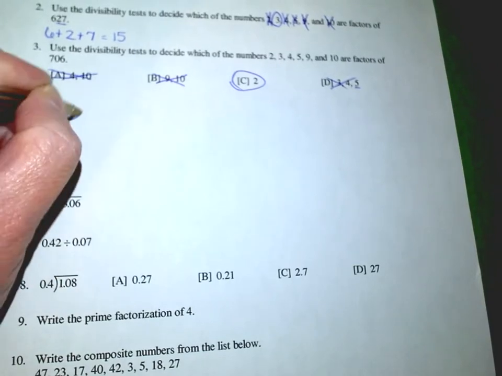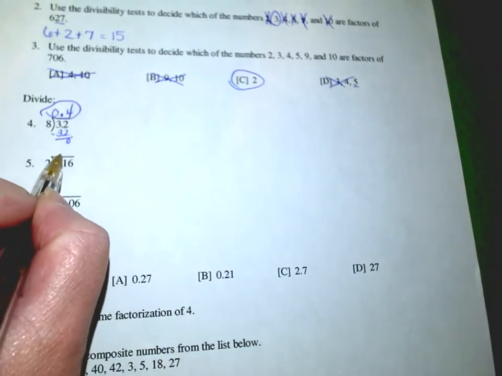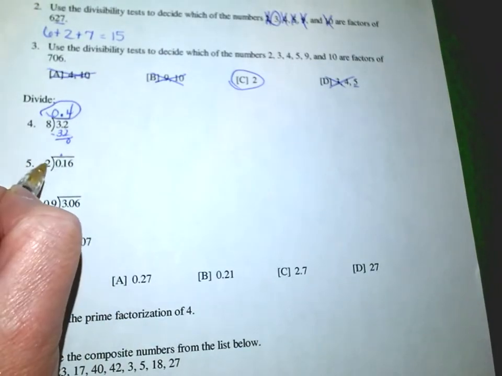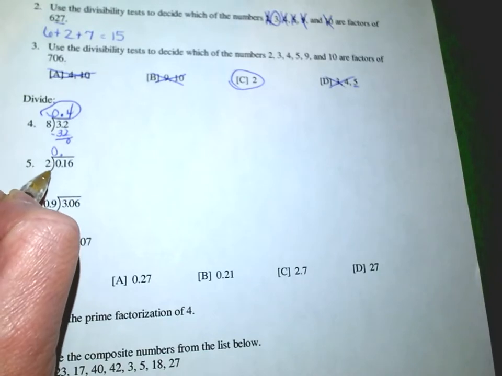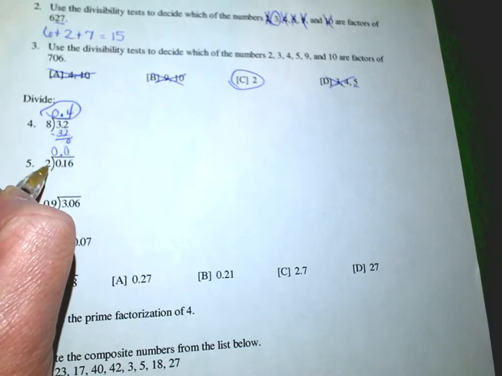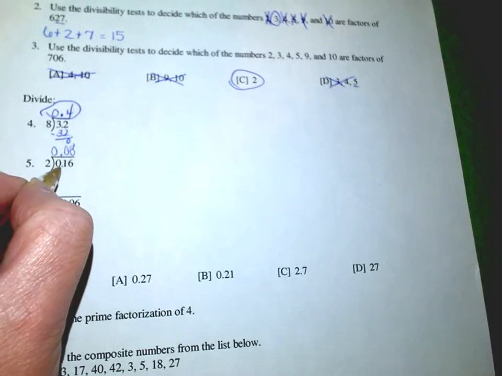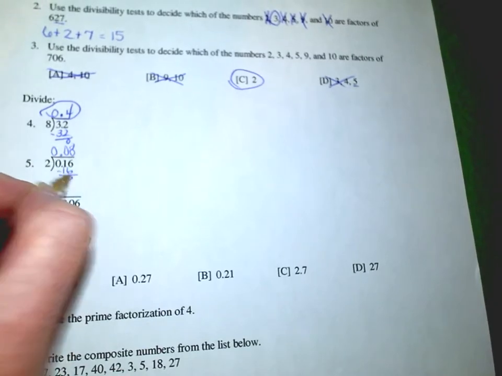And the answer is 4/10. For number 5, bring the decimal up. 2 doesn't go into 0, so we'll put a 0 above that. 2 doesn't go into 1, so you must put a 0 above that as a placeholder. And 2 goes into 16 8 times evenly, and we're done.